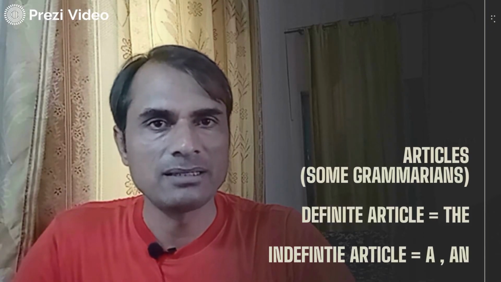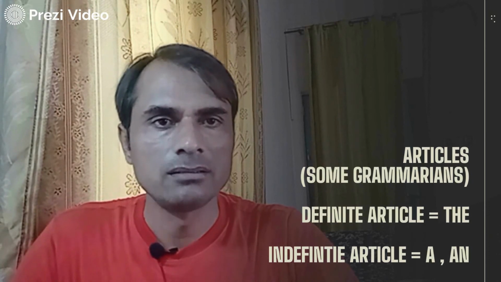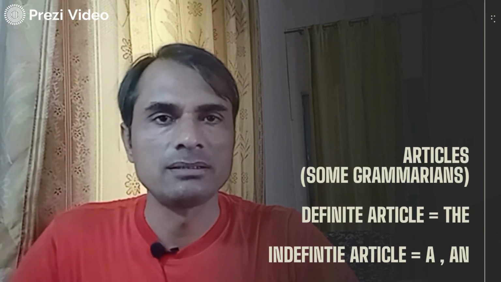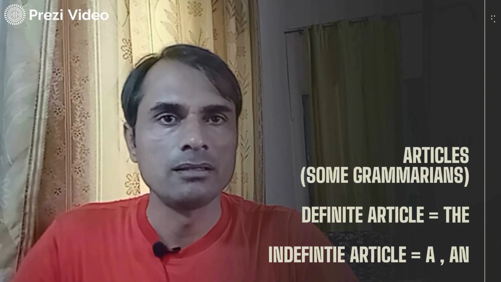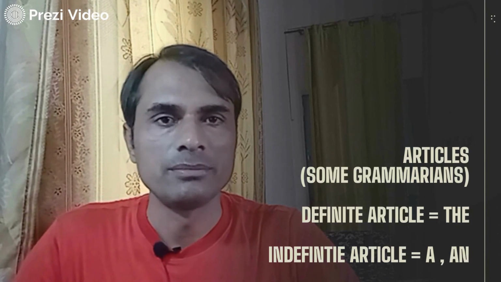Some English grammarians say that articles are also included in the list of parts of speech. If we include them, then we have 9 parts of speech. There are two types of articles in English. Number one, definite article, the. These three pronunciations are possible. Number two, indefinite articles, a and an.